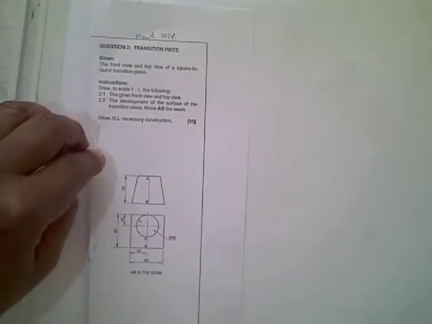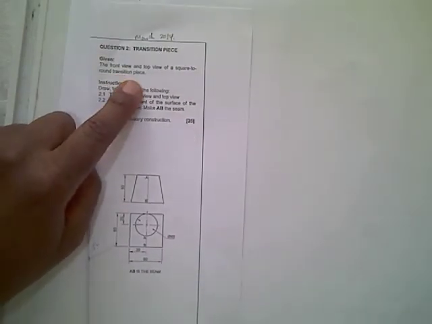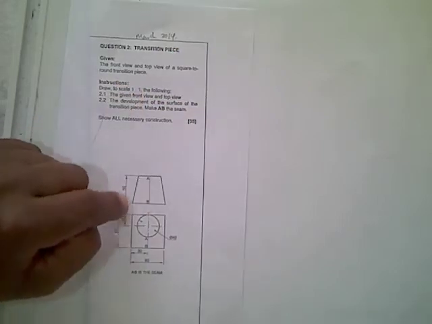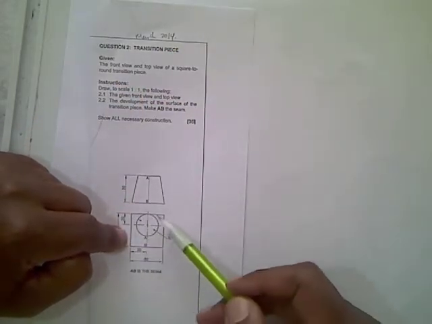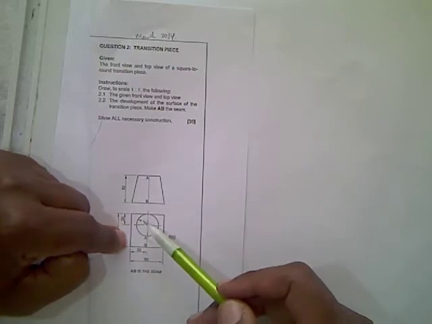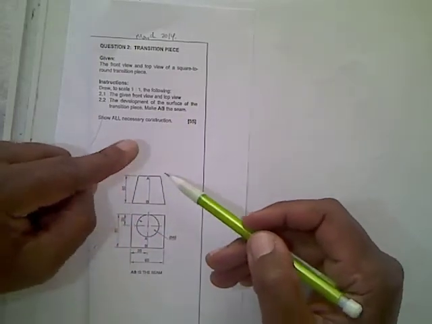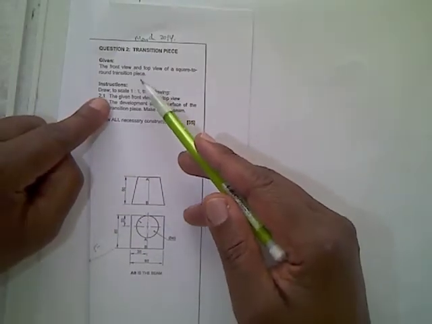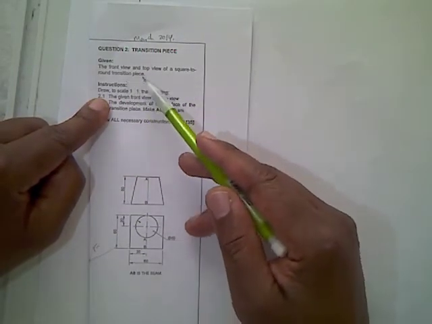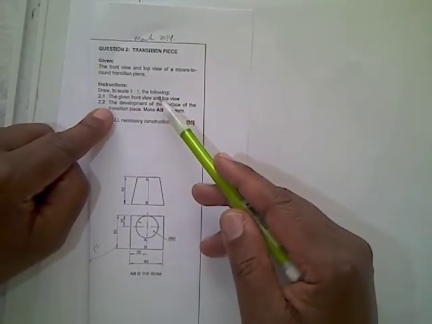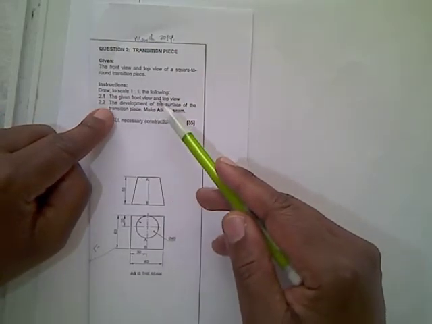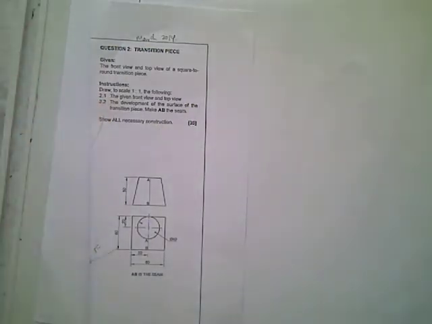Now let's look at March 2014 question 2, paper 1, transition piece. For March, the front view and the top view of a square to a round. This one is from a square into a round. It changes from being a square, and as it goes up it becomes a round piece. Draw to scale 1 to 1 the given front and top, and then develop the transition piece.